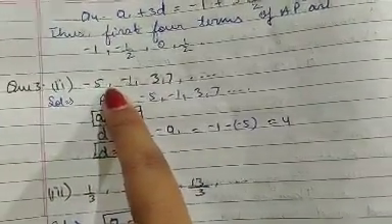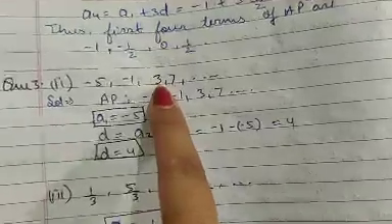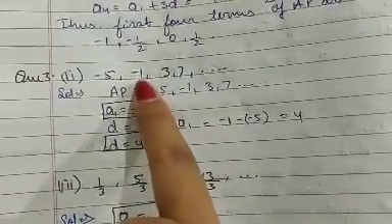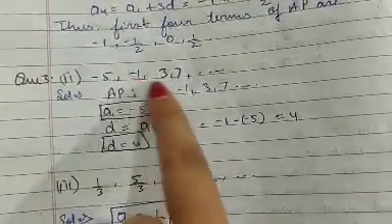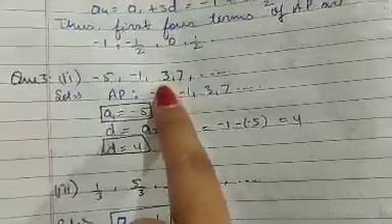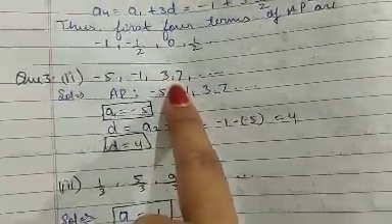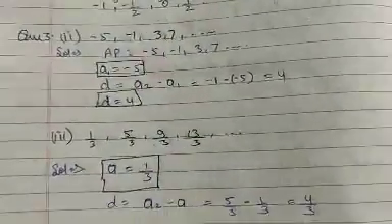So the common difference is 4, and throughout this sequence you can see plus 4 is the common difference. Here we got plus 4. Okay, now 3 minus -1, okay, so 3 plus 1 is plus 4. 7 minus 3, here also the difference is 4. So the common difference is 4.